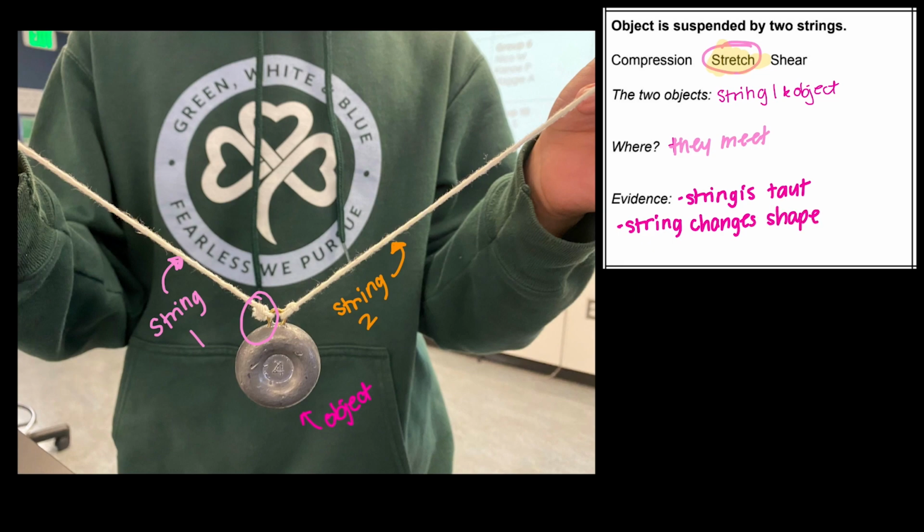So the string changes shape when the object is resting on something else. All right, so then what you want to do is add some other stuff if you see other things that are happening at this station. Okay. So that is object suspended by two strings.